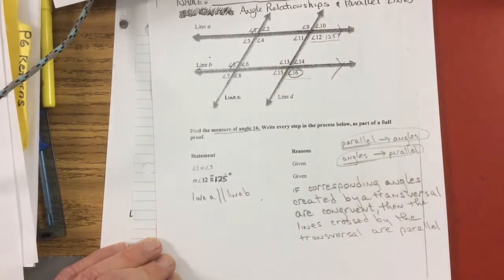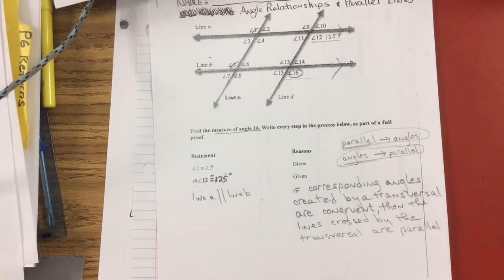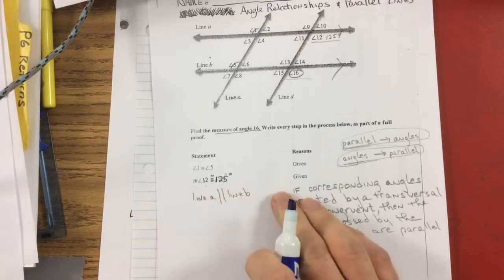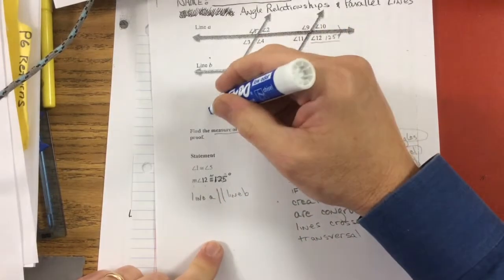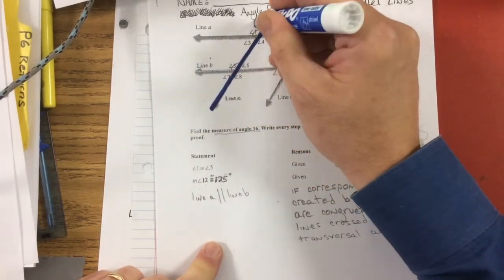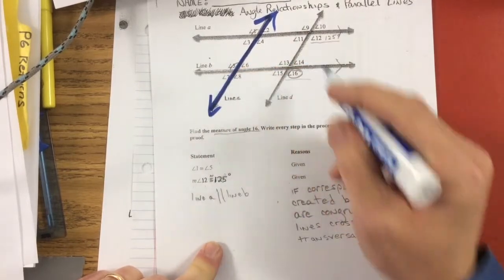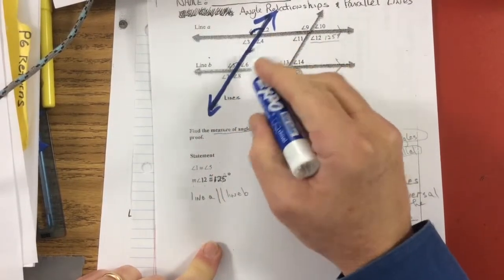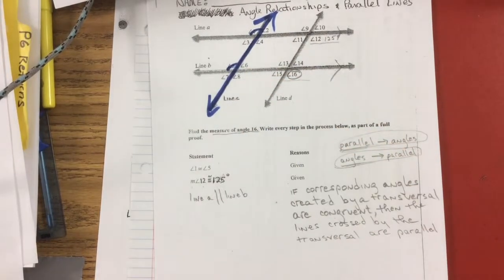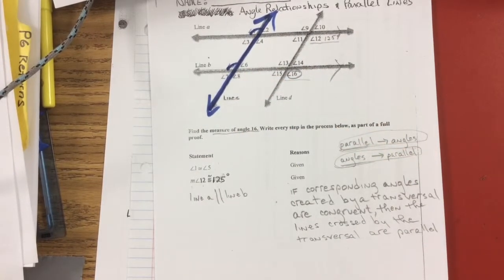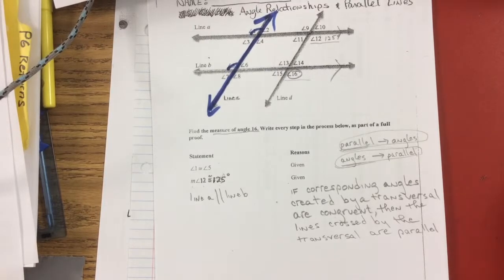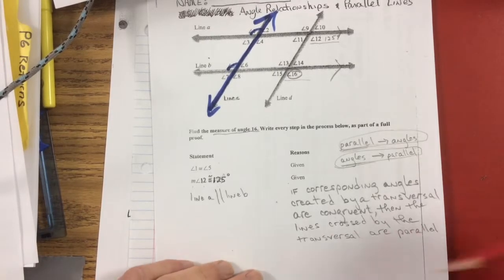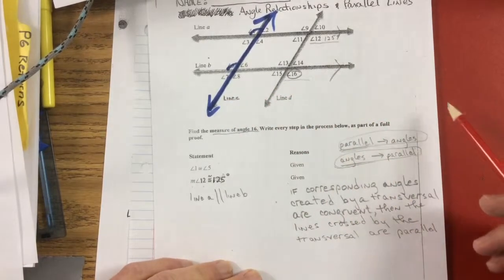Now, it's important to notice, too, that the only transversal that we're talking about here is this one. It crosses line A and B, and it creates two congruent corresponding angles. It doesn't tell you anything about whether lines C and D are parallel.